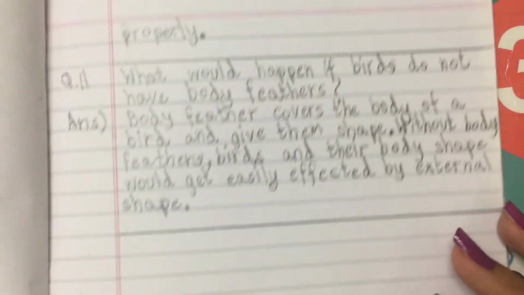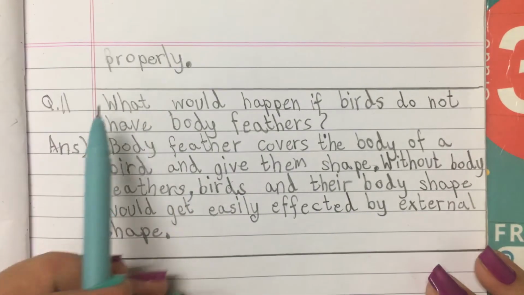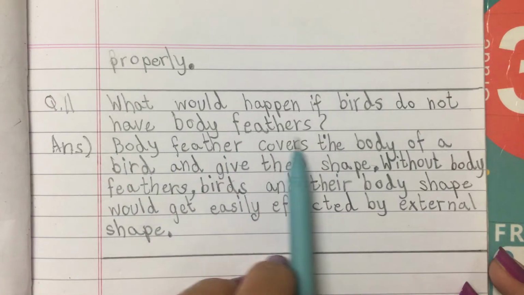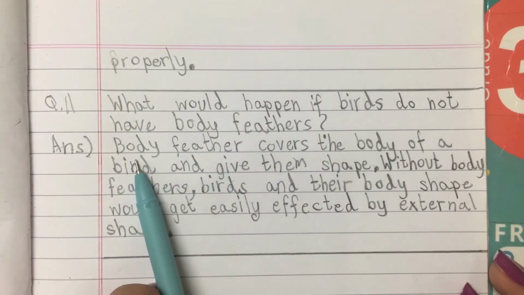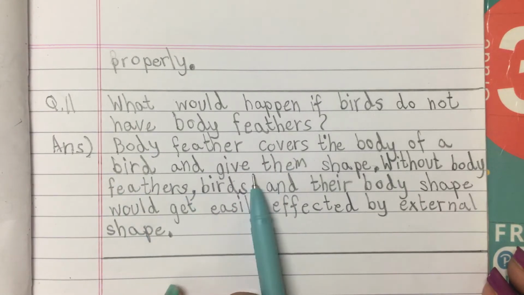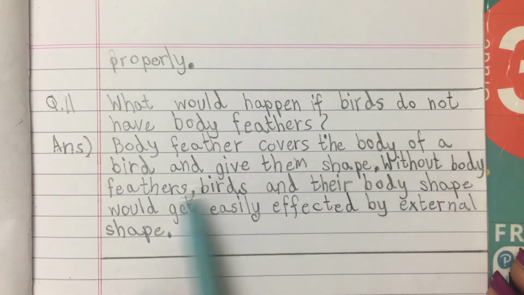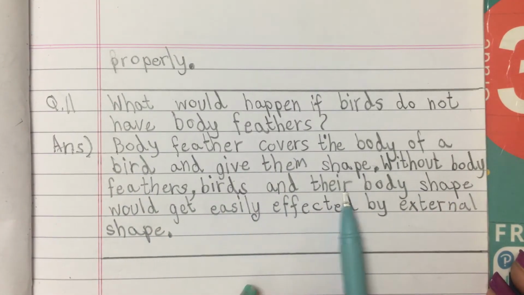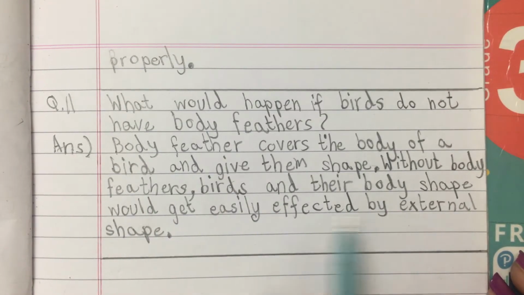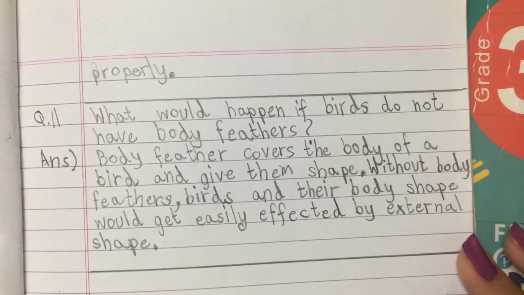properly. And the last question is, what would happen if birds did not have body feathers? The answer is body feathers cover the body of a bird and give it shape. Without body feathers, a bird's body shape would get easily affected by external factors.